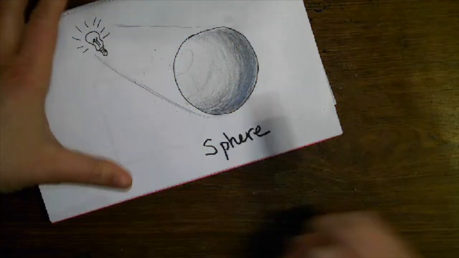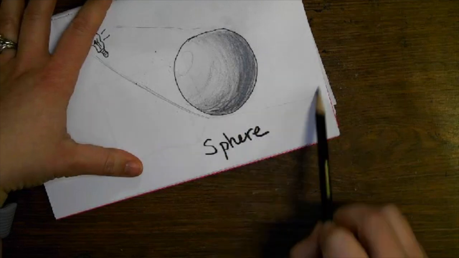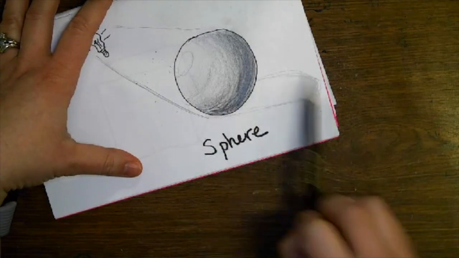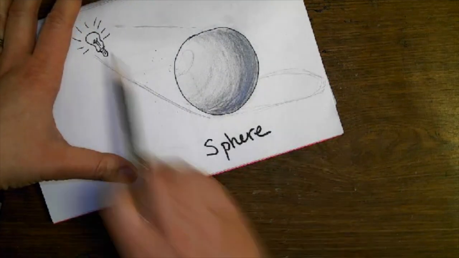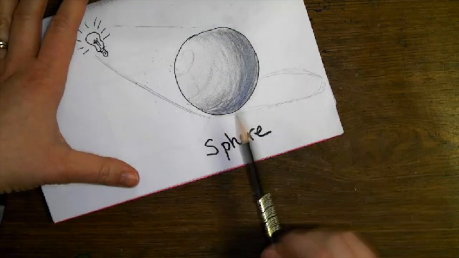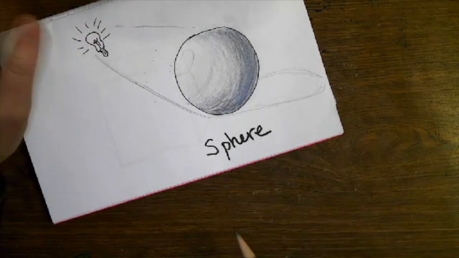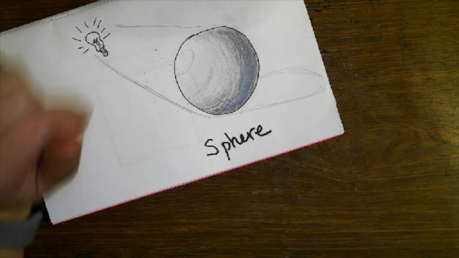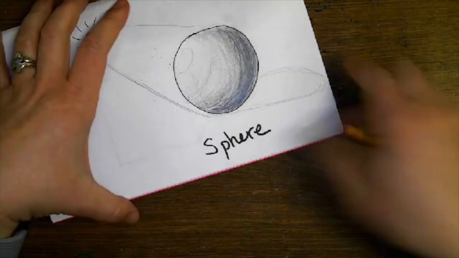Okay, we're not going to worry so much about cast shadows. If you're really feeling like getting into that, you can observe it a little bit. It's going to be on the opposite because the shadow is going to cast this way. But I'm not going to worry too much about cast shadows there. That is how you shade a sphere.